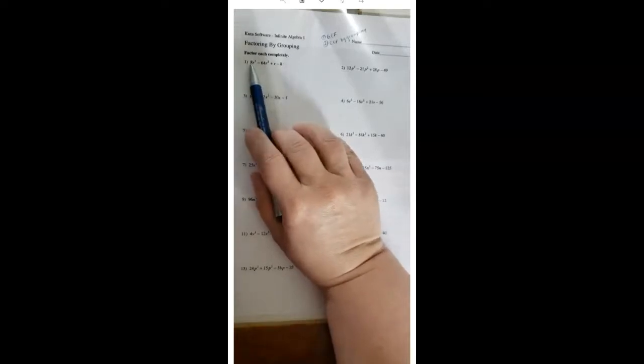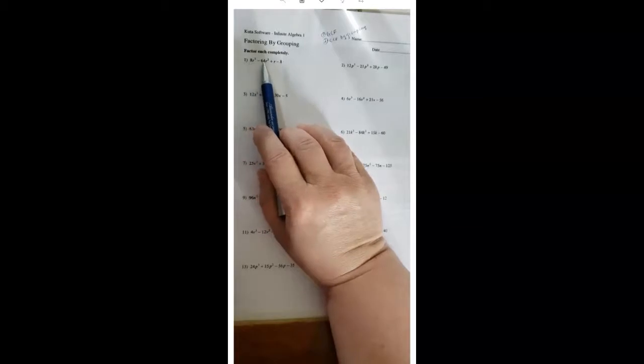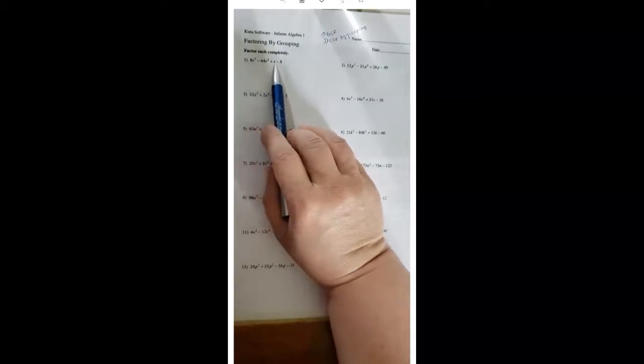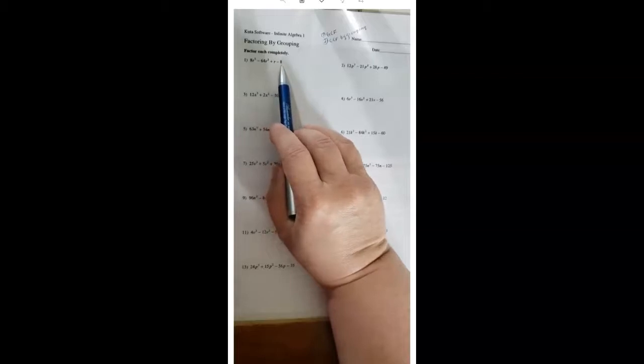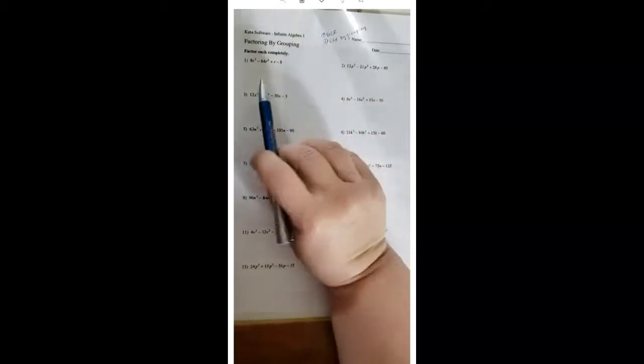Look at number 1. Can I find a greatest common factor for everything? There's an 8 there, there's an 8 there, there's not an 8 there. There's an R there, there's an R there, there's an R there, but there's not an R there. So there is nothing that the whole thing has in common. So what you do then is you try and group it one or two pieces at a time. Is there a greatest common factor for just those 2 pieces?